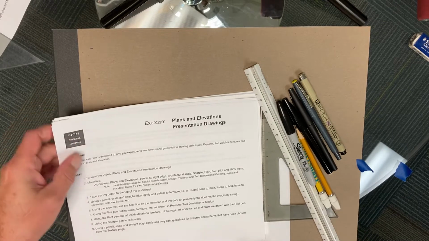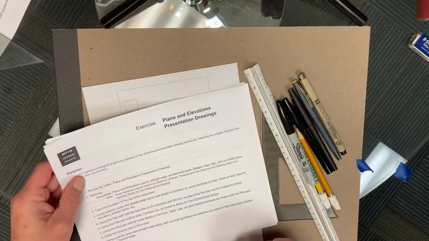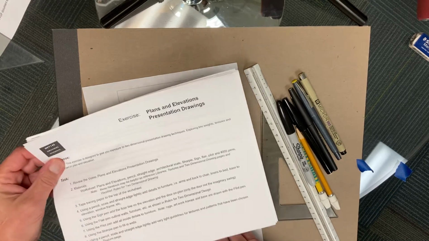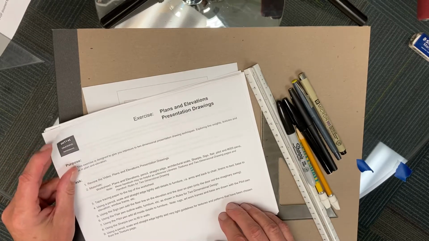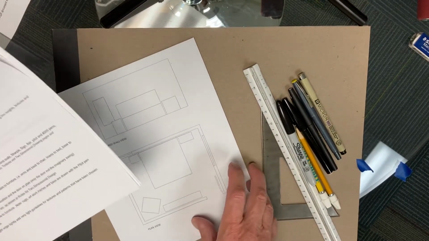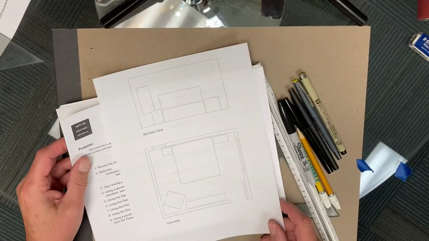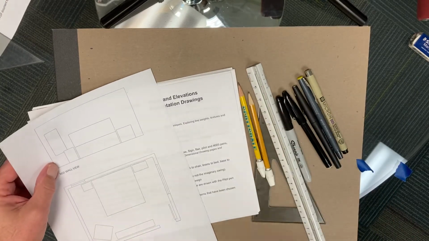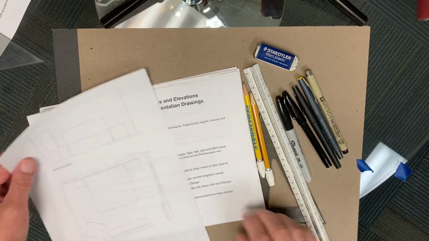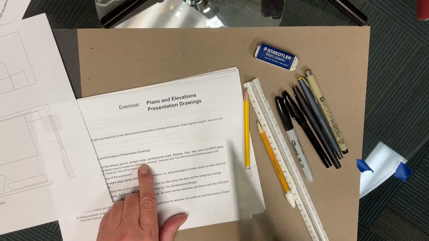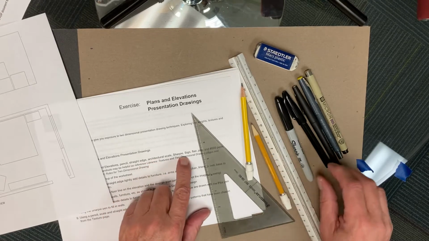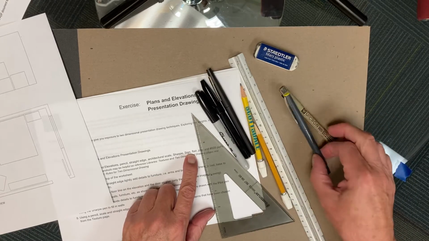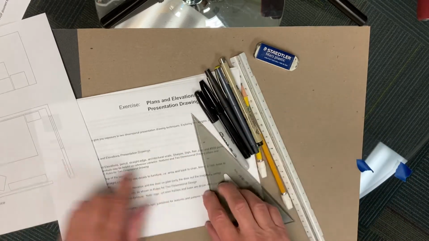Welcome to exercise plans and elevations presentation drawings. For this assignment, you will need to have the worksheet for plans and drawings. That's this one. You'll need this worksheet. You'll need to have pencils, eraser always, and a straight edge, using my smaller triangle, an architectural scale, your Sharpie, your sign pen, your flare pen, your Pilot pen, and your 005.